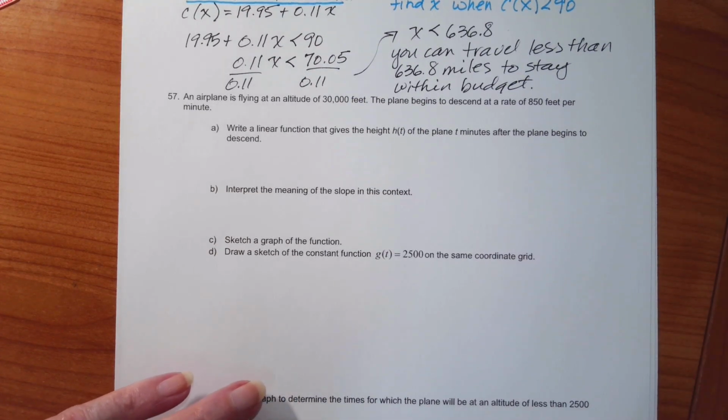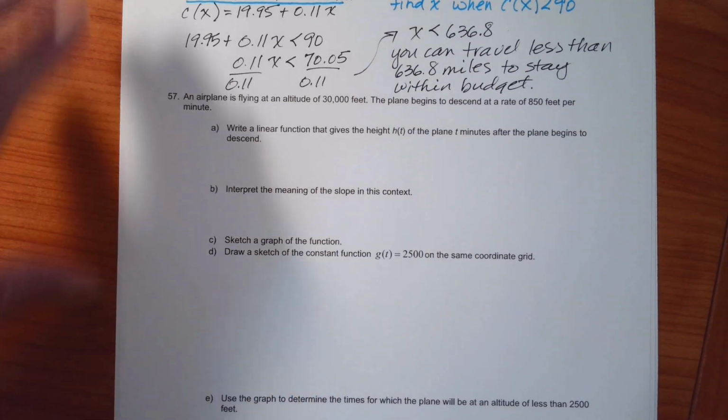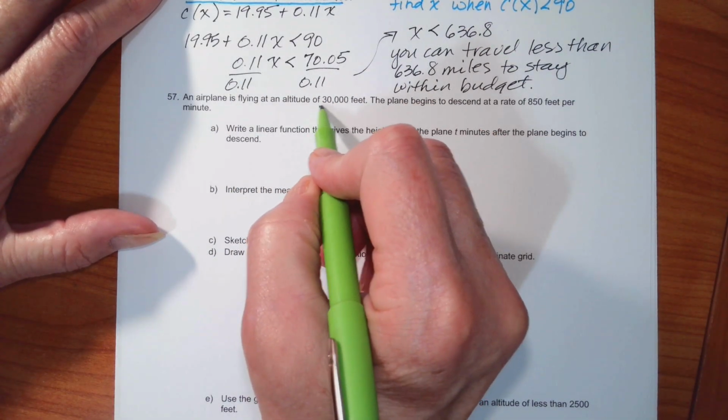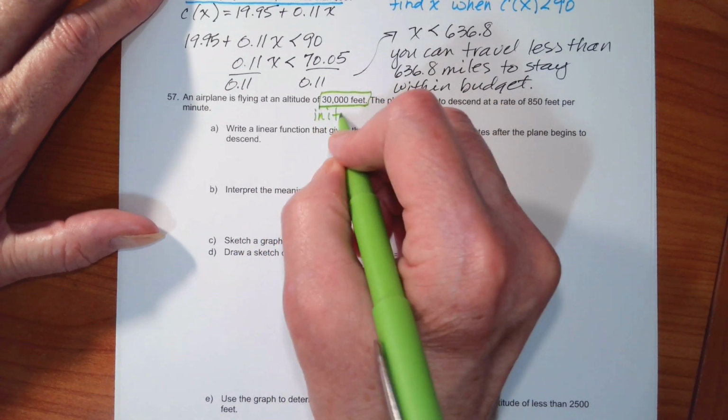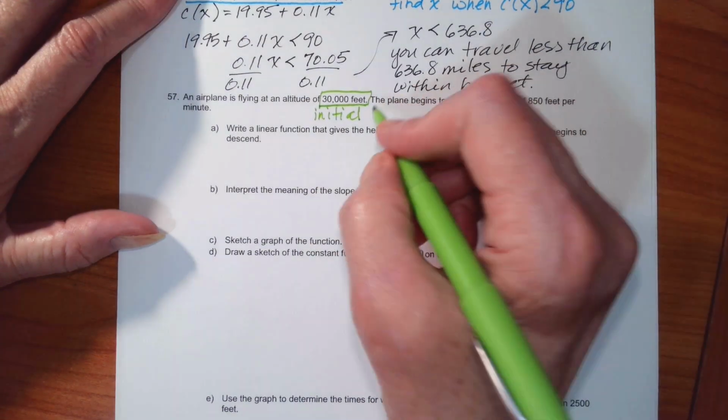Okay, an airplane is flying at an altitude of 30,000 feet. The plane begins to descend at a rate of 850 feet per minute. Write a linear function that gives the height h of t of the plane t minutes after the plane begins to descend. Okay, so let's see what we've got here. So we're flying at an altitude of 30,000 feet. So this is our initial height.